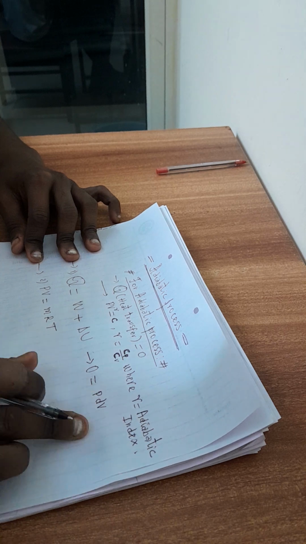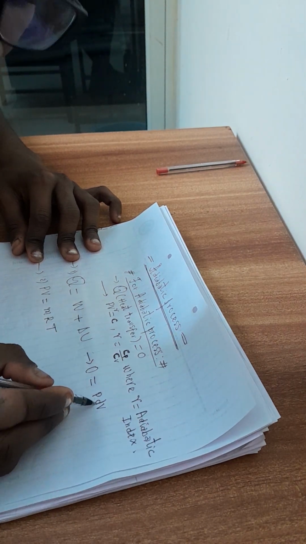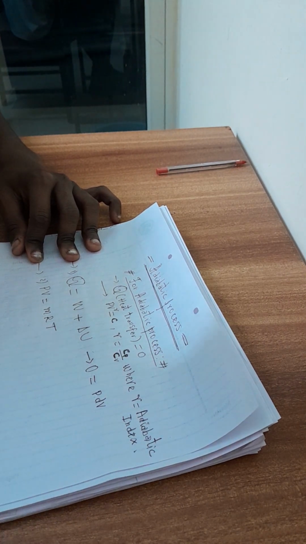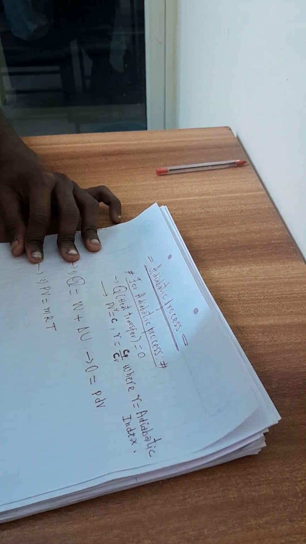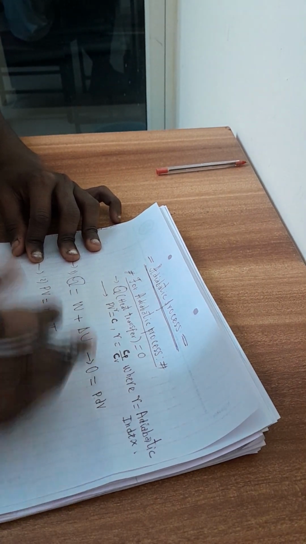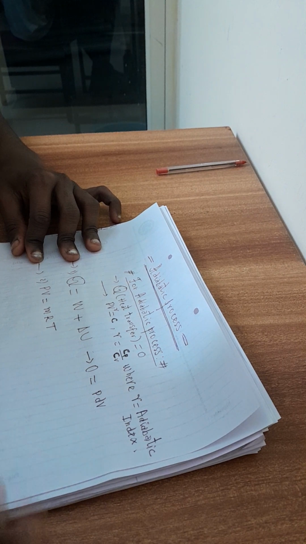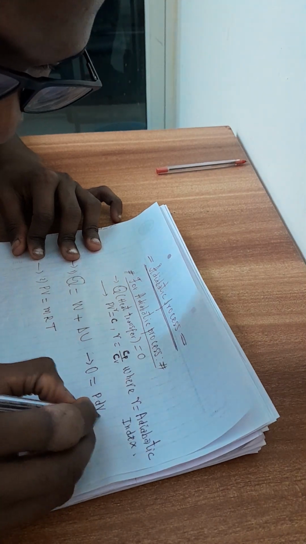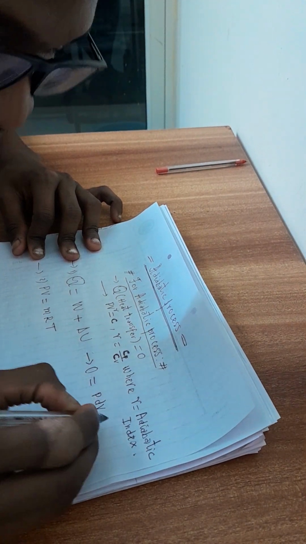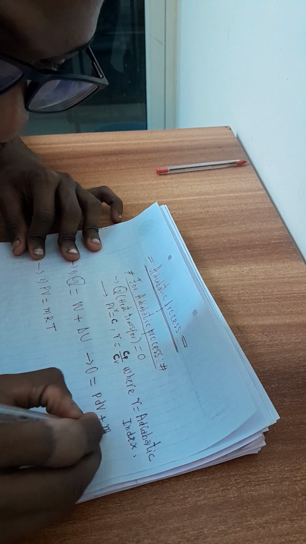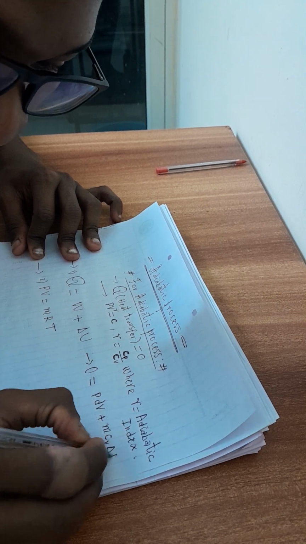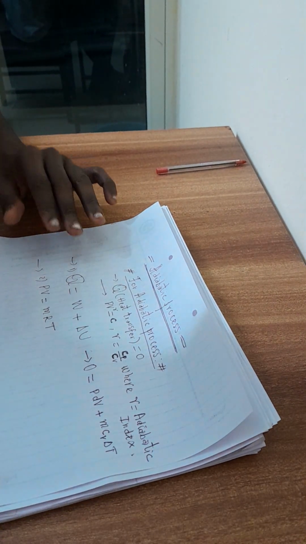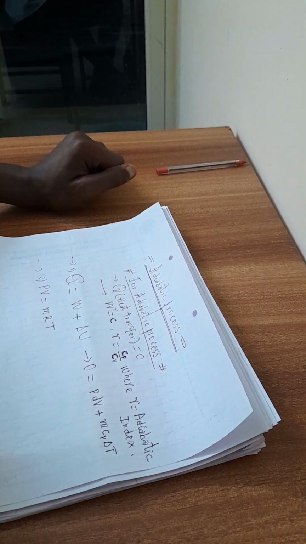So PdV, where dV stands for change in volume. To have work done, we do not need a change in pressure. Work done is strictly a function of the volume of the gas. PdV plus, what is this? We know that this is always mCV delta T. Nice, we know this. This is the first step.